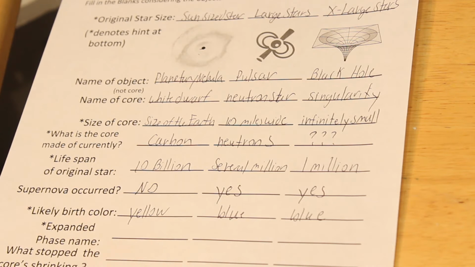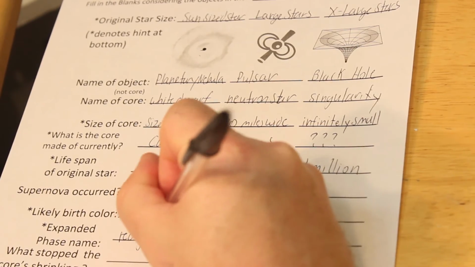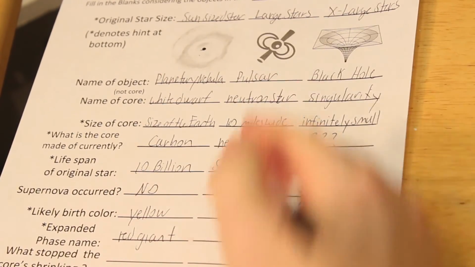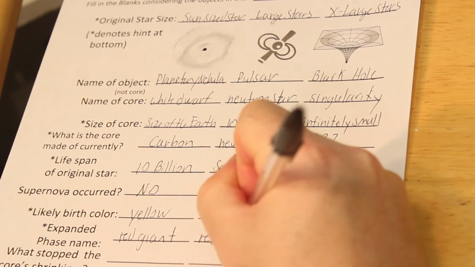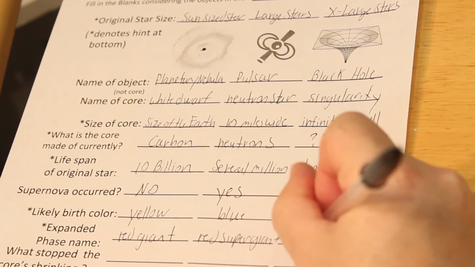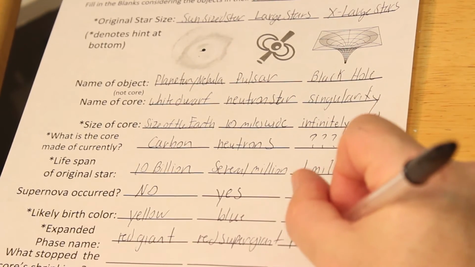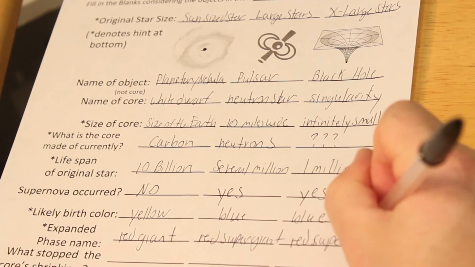The expanded phase name, that's definitely confusing at first. I'm just saying, what is it called when it gets big? So before this thing happens, remember that it gets big, and we call it a red giant for our sun. The large stars become a red supergiant, supergiant being one word. And even though they maybe should have their own name, they're still called a red supergiant, these really, really big ones.